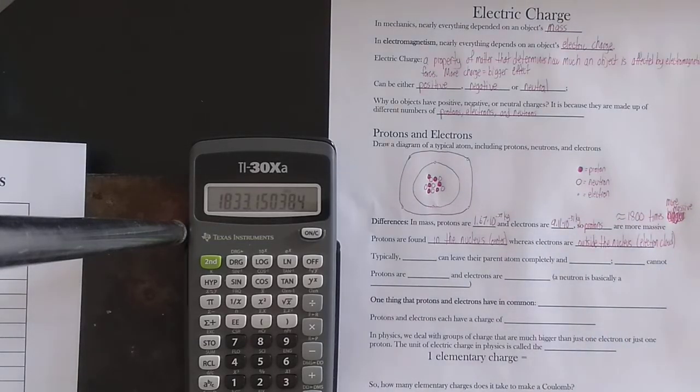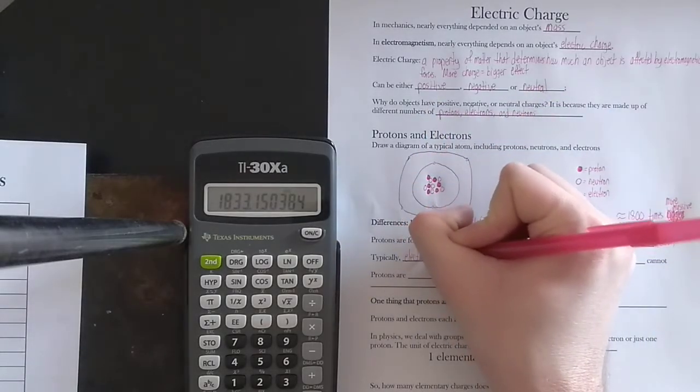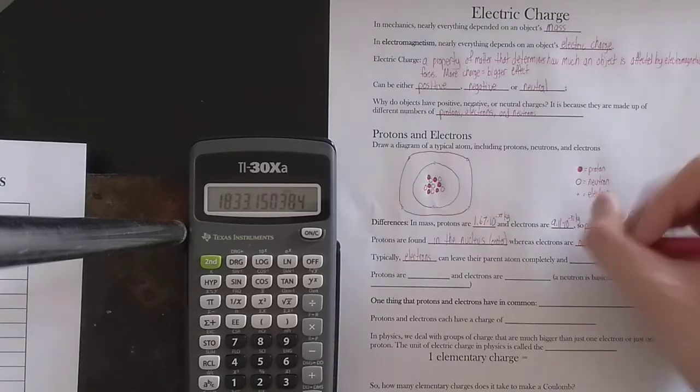As far as the restrictions on protons and electrons, protons are kind of locked in. They can't really leave the nucleus unless it's very, very special circumstances, like radioactivity or radioactive decay. Electrons, on the other hand, are typically found around the nucleus, but in certain cases, electrons can actually leave their parent atom completely, and they can move around.